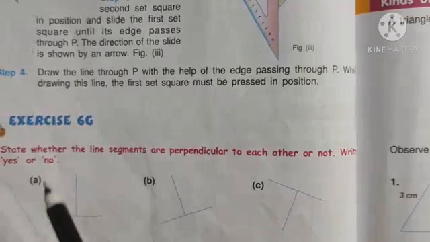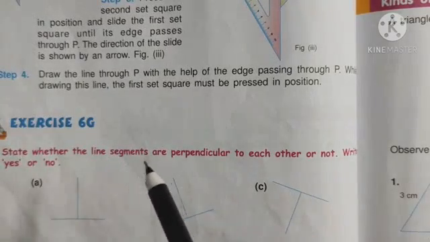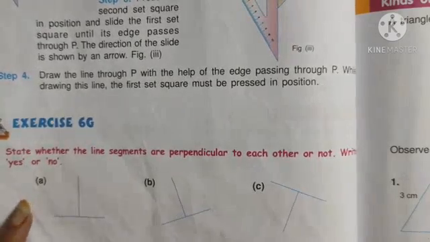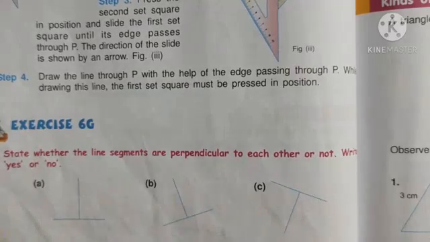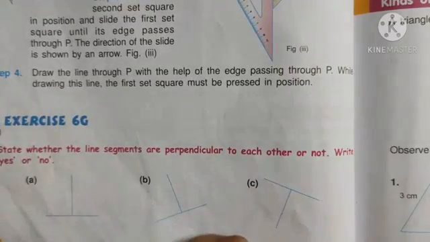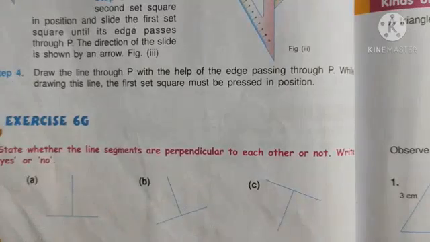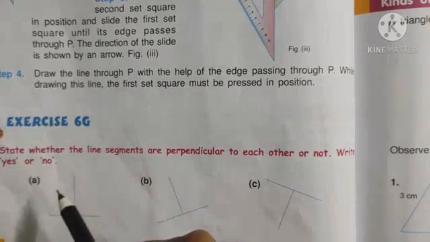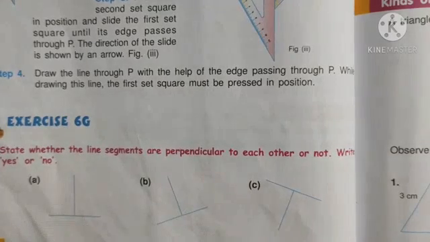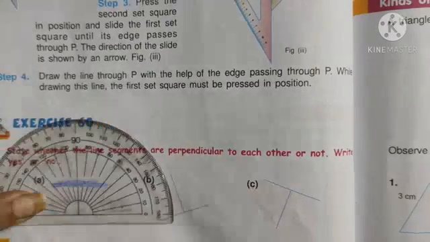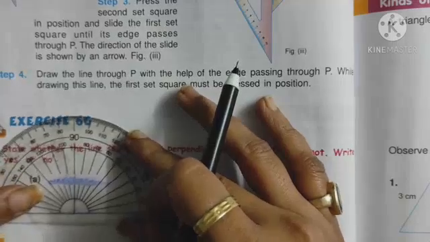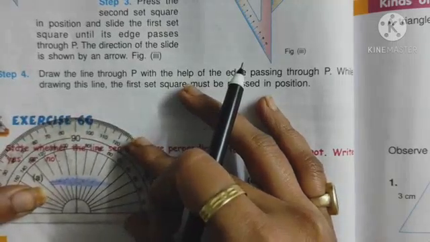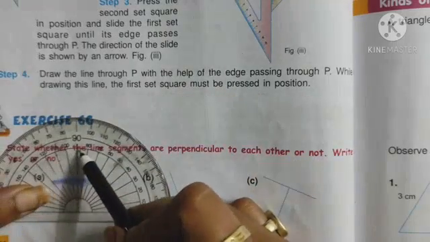Here in 6G, state whether the line segments are perpendicular to each other or not. Write yes or no. See number A, this is perpendicular. See, this is making a right angle. When two lines are perpendicular to each other, they make a right angle. So this is perpendicular. See here, I have placed the protractor over this line, the baseline. You can check, it is 90 degrees.